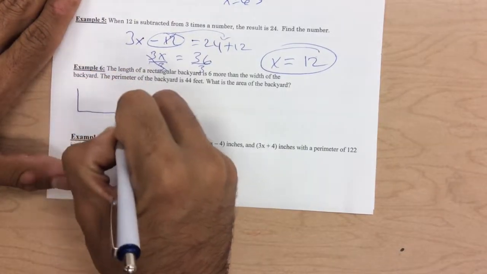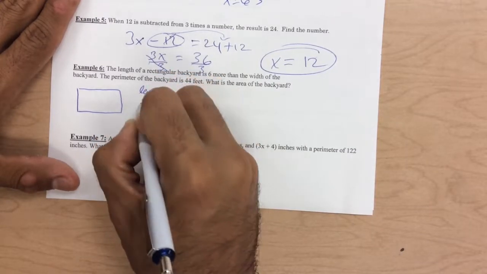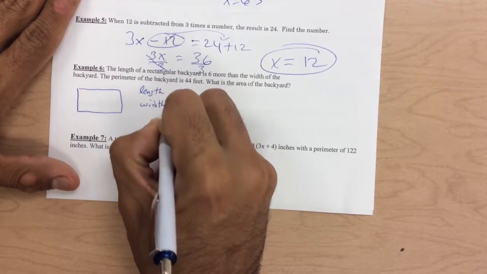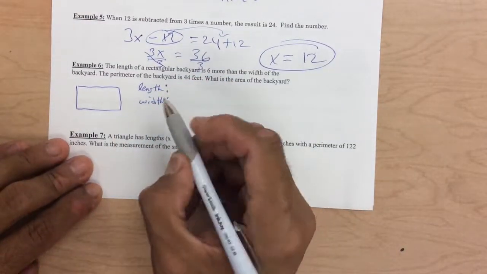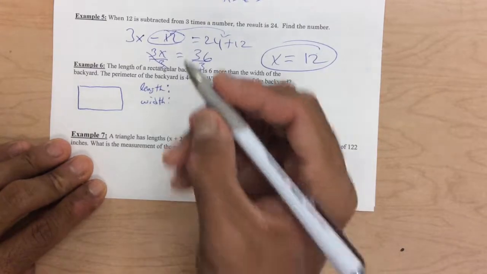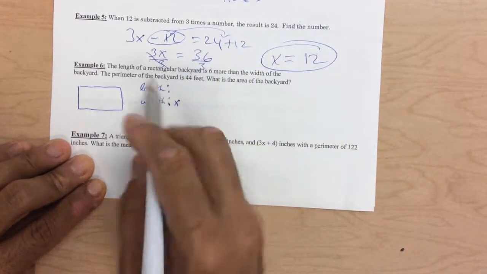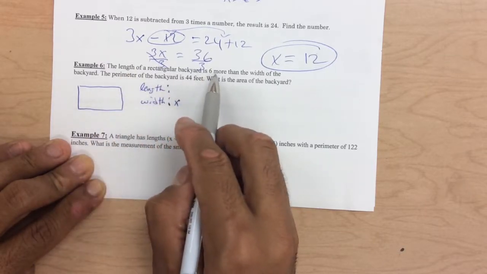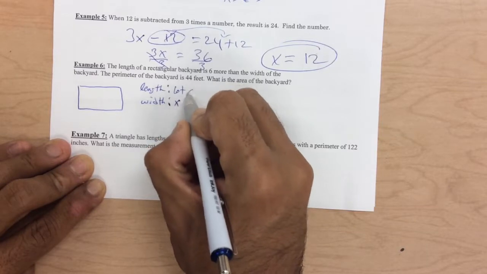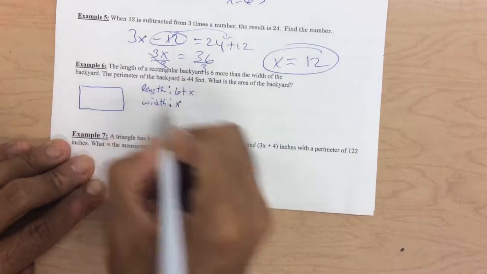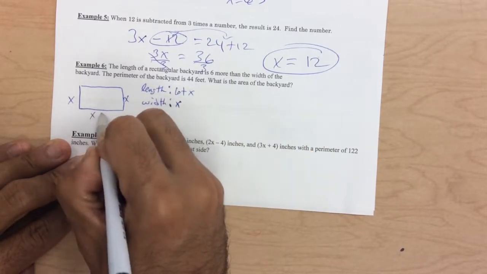Well, I will start off by drawing myself a rectangle, and we need to figure out what the length and the width are. Now, the length looks a little bit more complicated, so I'm going to leave that as the second thing I need to look for. But the width, it could just be something generic like x. With that being said, they're telling me that the length is 6 more than the width. So 6 more than the width will be 6 plus x. So let's plug those expressions into our picture.